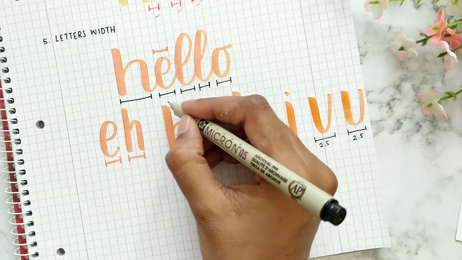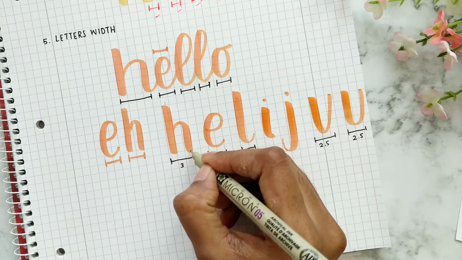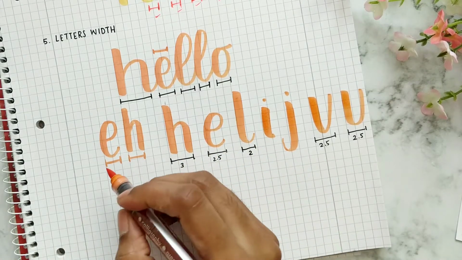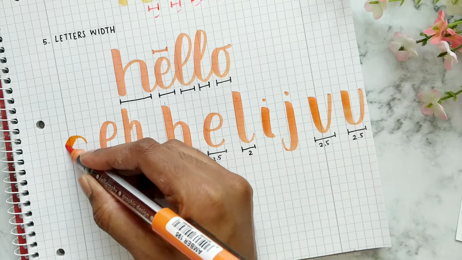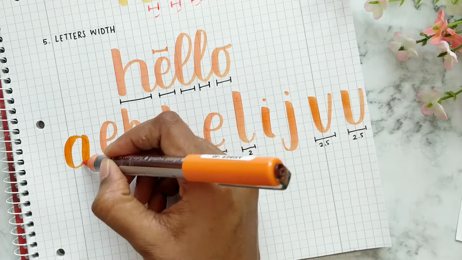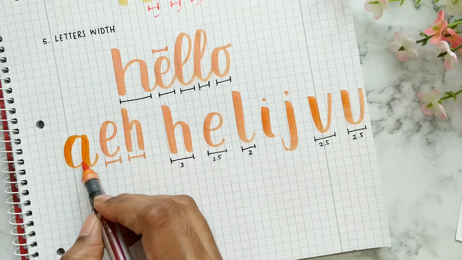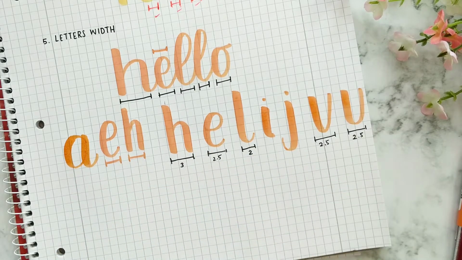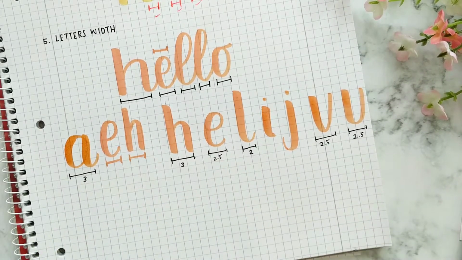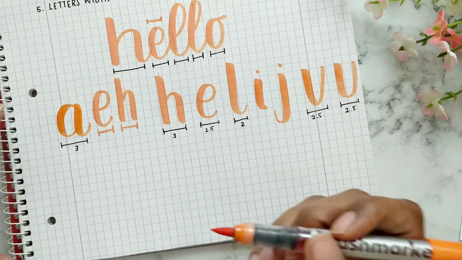And suppose you have a thick, a thin, and another thick stroke, for letters like H and for letters like A. Yeah. So here you have a thick, a thin, and a thick. So I guess you're getting the idea of how I give width to my letters. So let's fix the width in this and see how it comes out.